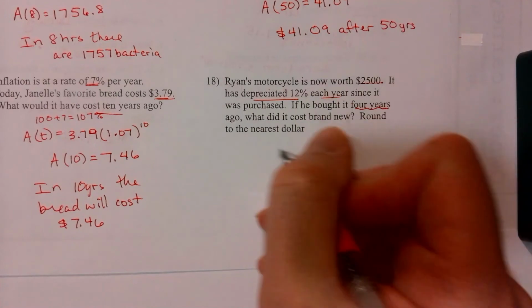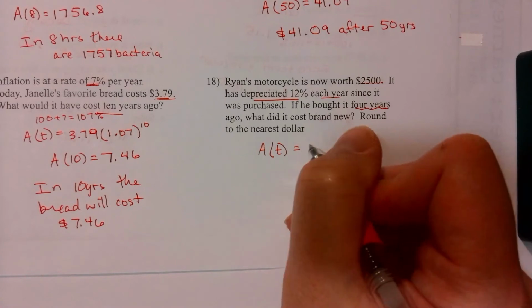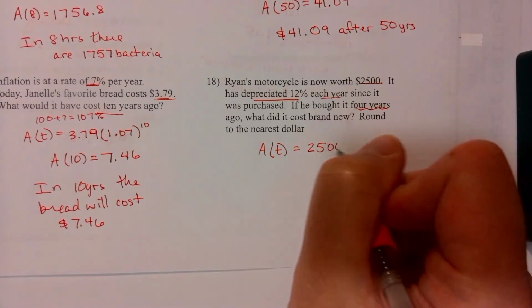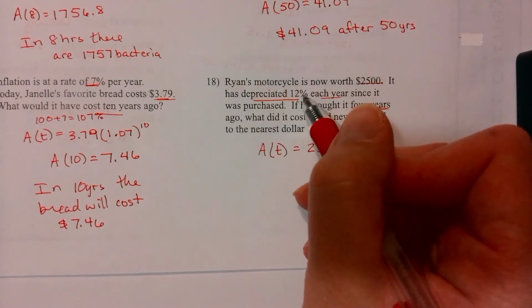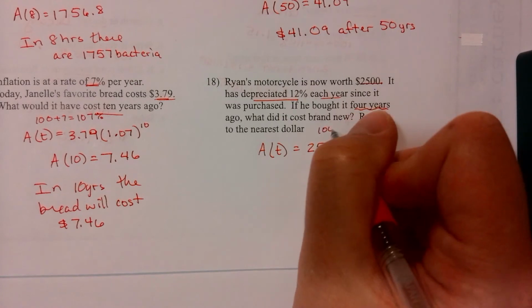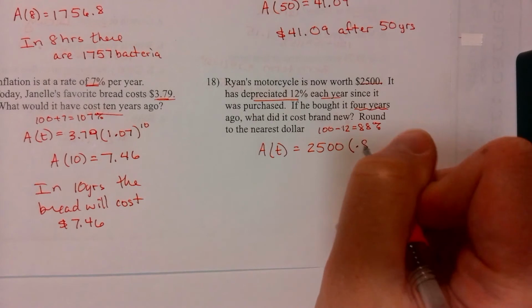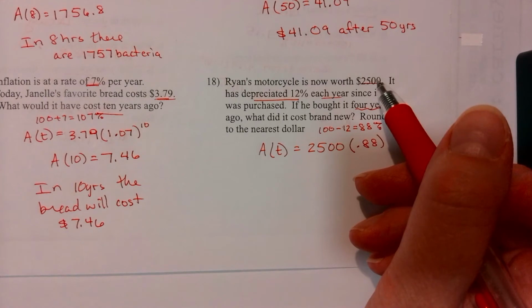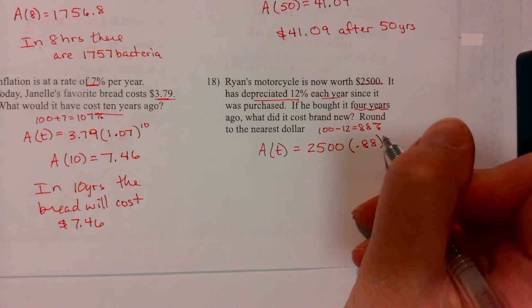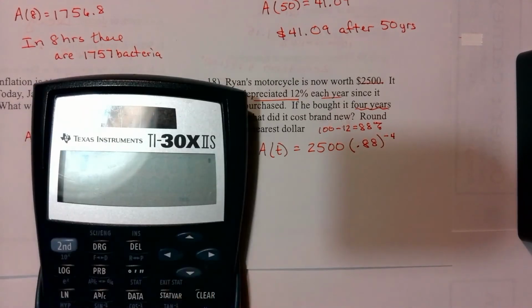So we're going to start with the amount over time, and we are talking about it being worth $2,500. Now remember, it's depreciating with a D, and so it's going down 12%. So we take 100 minus that 12 and we get 88%, which is 0.88. The difference here is this is not the value it was initially at. This is the value that it's at now. So we want to take that back 4 years.